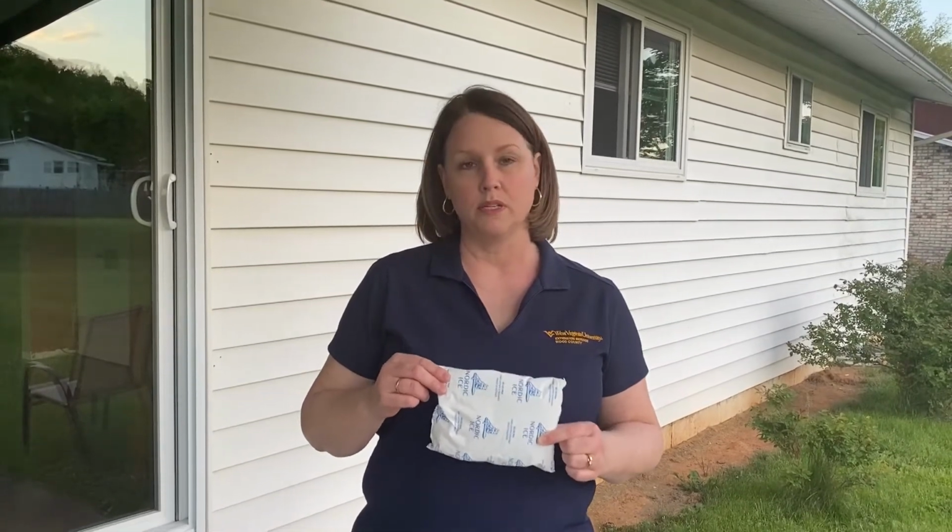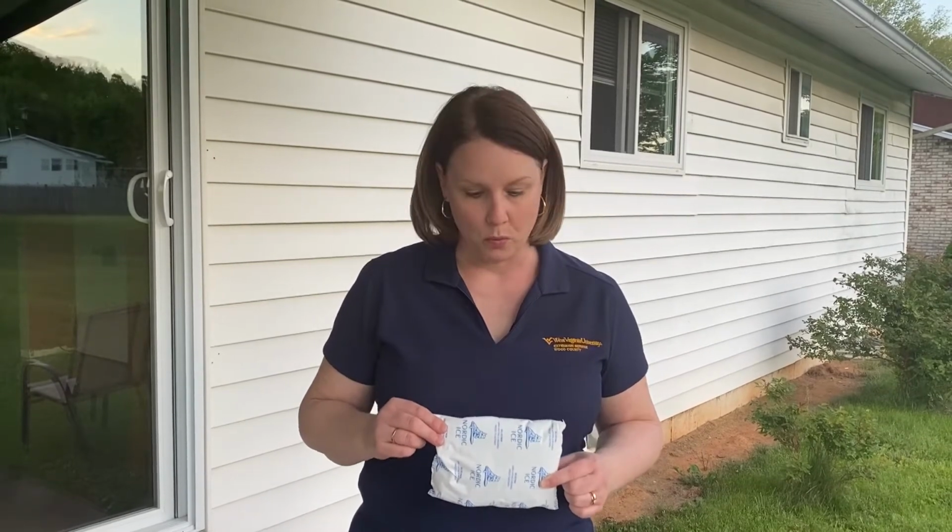A styrofoam cooler might be fine for the day, but if you're going on a long trip and you're going to be gone several days, you might want to consider investing in a stainless steel cooler or something that's battery operated or can be plugged in to make sure that you keep your food safe. You also want to think about investing in some large ice packs. These packs or large blocks of ice are going to take a lot longer to melt than individual ice cubes, so investing in something like this is going to be important to keep your food cold for a while.